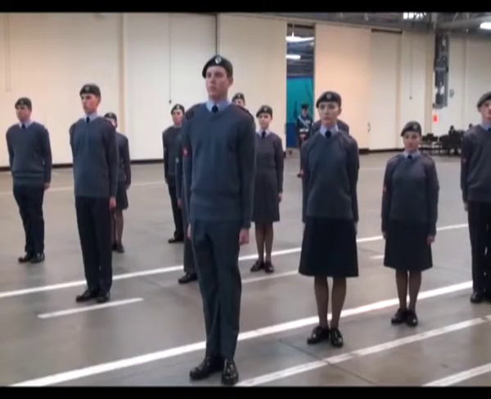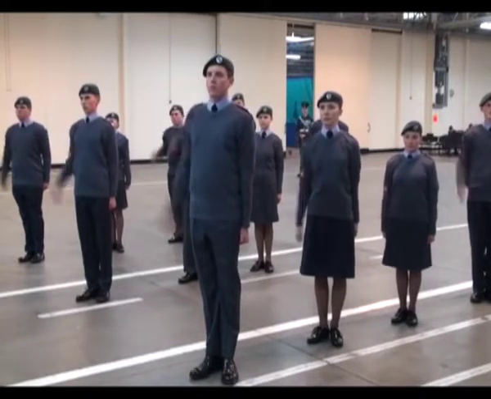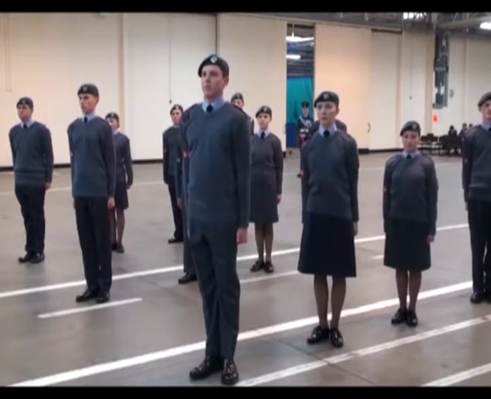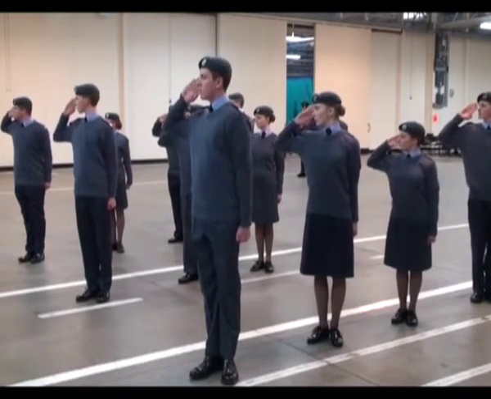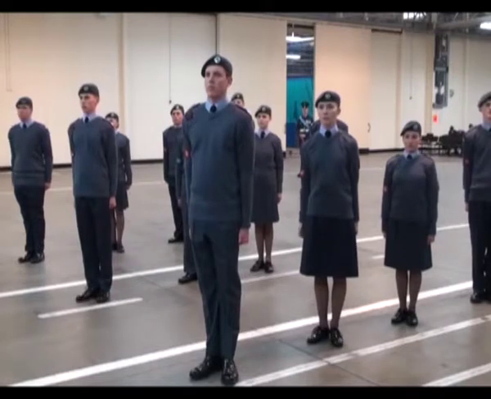Squad, salute to the front, salute. Bring your right hand up to the brim of your hat, facing forward so it is just blocking a quarter of your right eye. Squad, salute to the right, salute. Bring your hand up to the brim of your hat, your hand in the same position as the front salute, but turn your head to the right. Squad, salute to the left, salute. Do the same as salute to the right, but to the left.